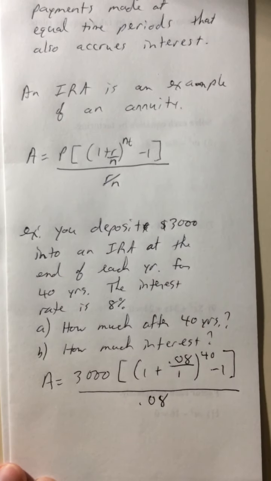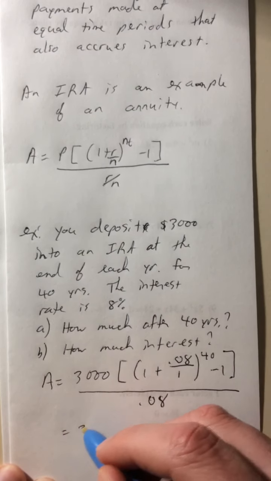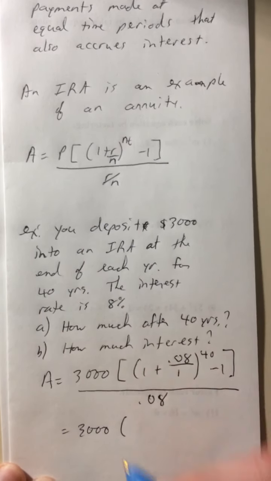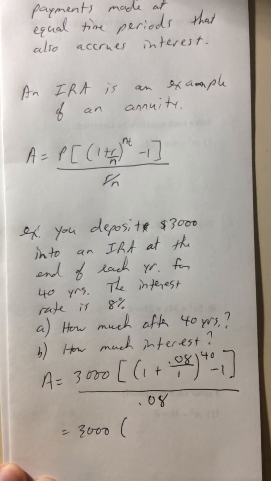Then we're just going to do the work. This will be a quick and easy problem. So 1.08 to the 40th power equals 21.72. Minus 1 is obviously 20.72. So now we have 3,000 times 20.7245.